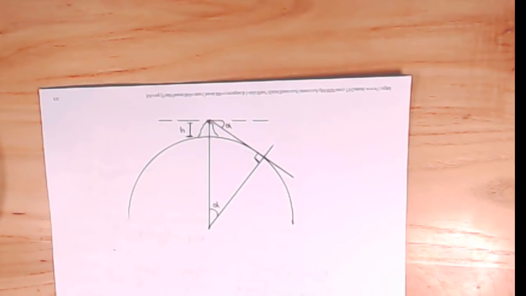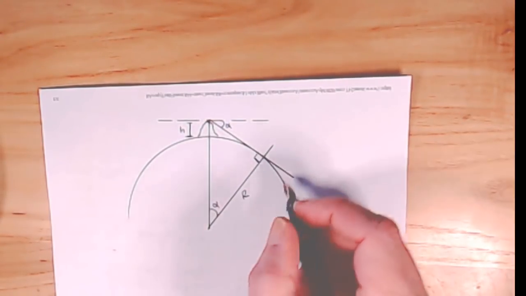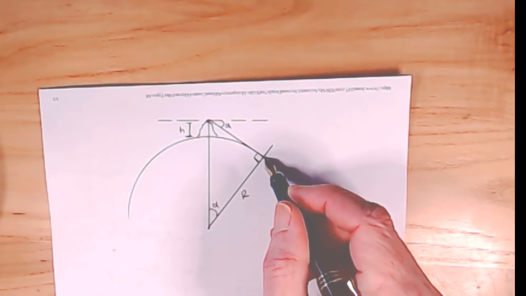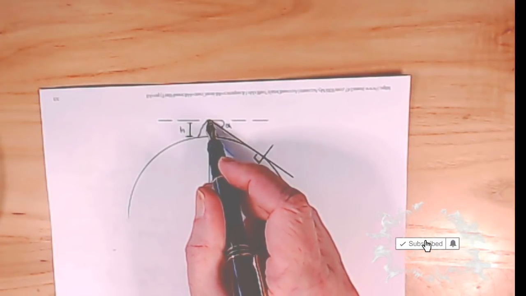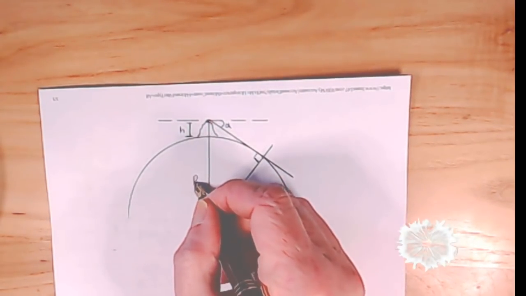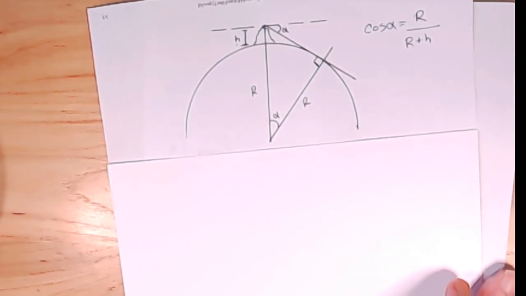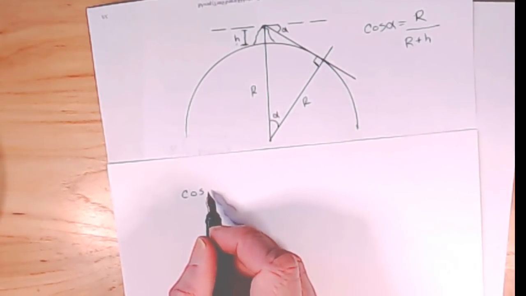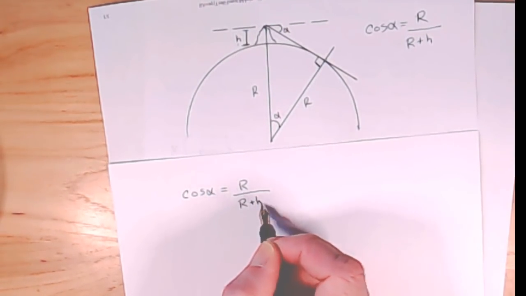Now again, we're going to turn to a little trigonometry and see if we can figure out a couple of values here. We know, for example, that that value, where our line of sight is tangential to the horizon and the radius, is the radius of the Earth. This distance from the top of the mountain is the radius of the Earth plus h. So let's figure this out with a little trigonometry. Let's start off with cosine alpha equals r over r plus h.